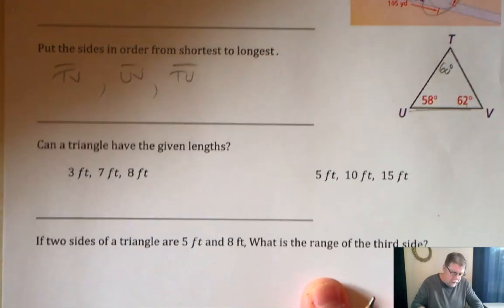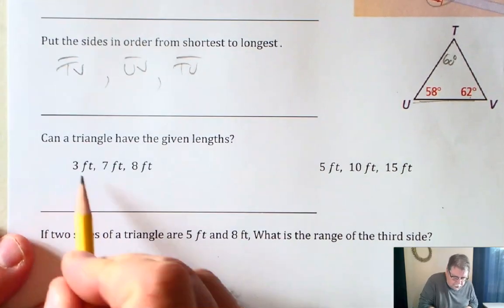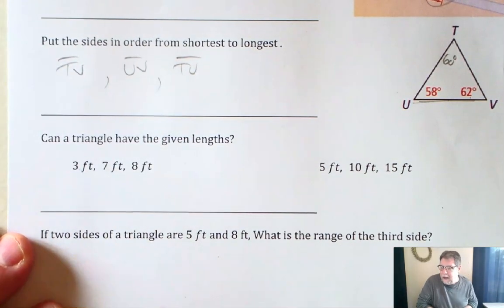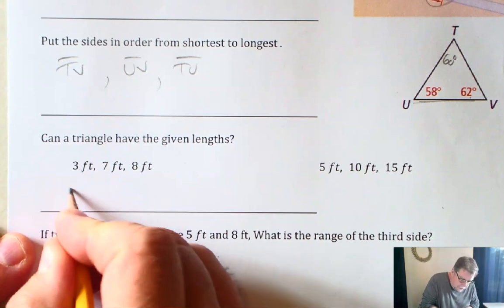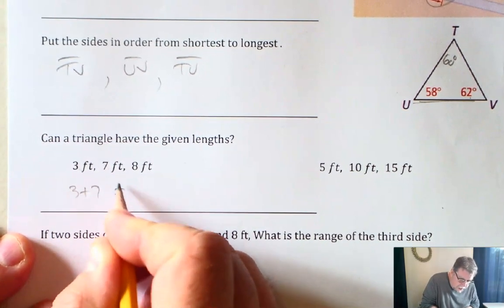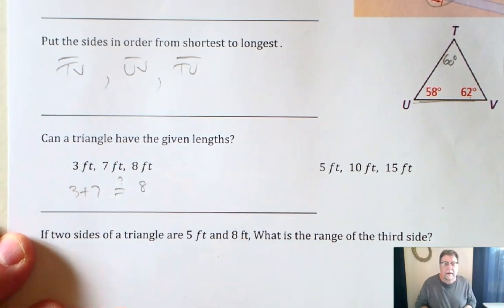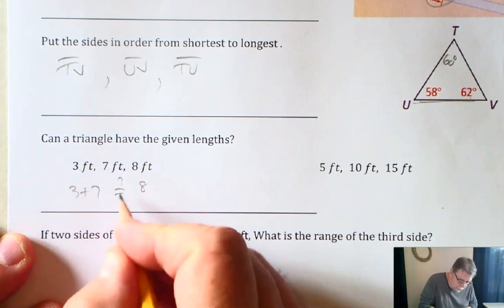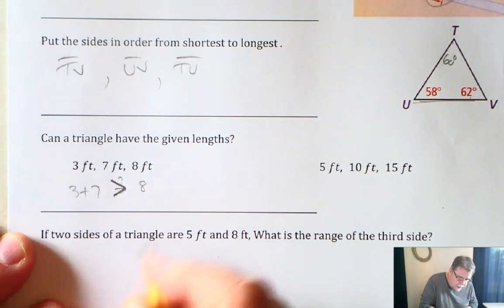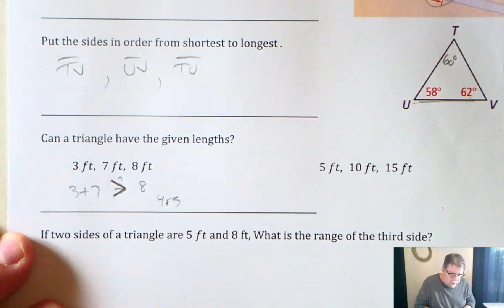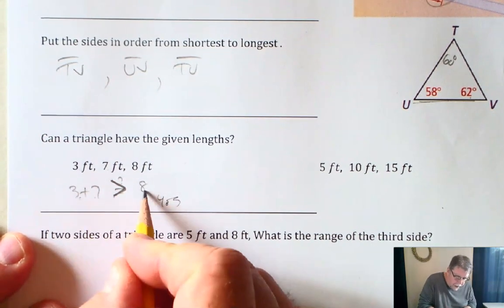Can a triangle have these given lengths? Let's take a look. First thing I want to do is take the two shortest sides and add them together. Do they equal 8? No. Are they greater than 8? If they are greater than, then yes. You've got a triangle because they are larger than that longest side.